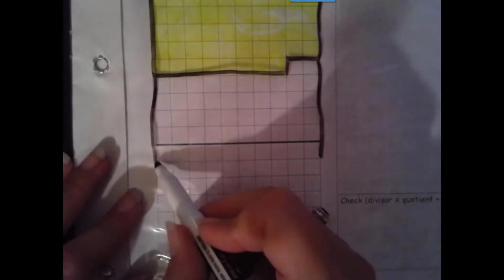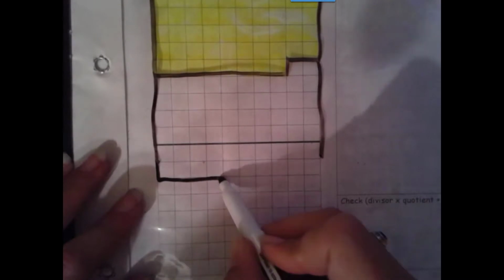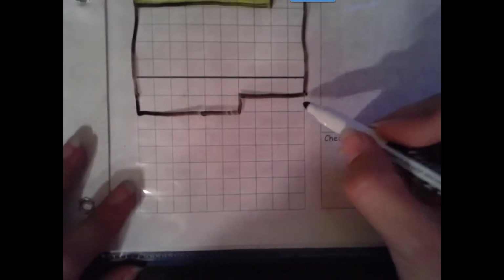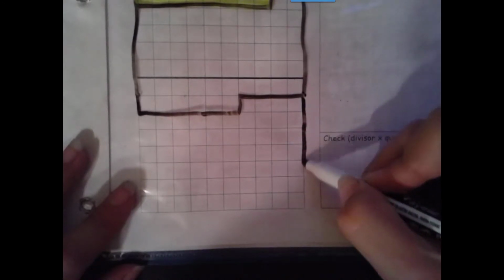So I have 2 plus 50 is 52, plus 6 is 58. 10, 20, 30, 40, 50. Okay, I have 6 left over, so that means that 58 does not work.